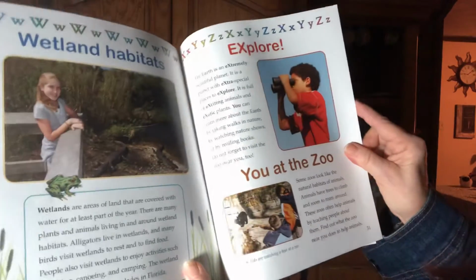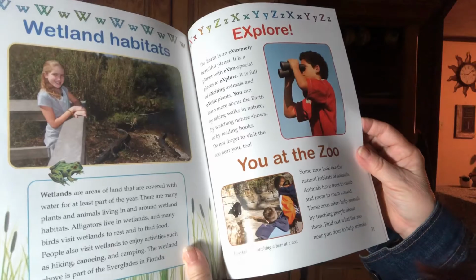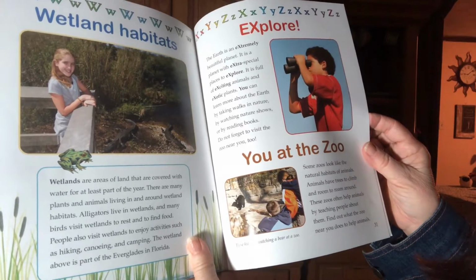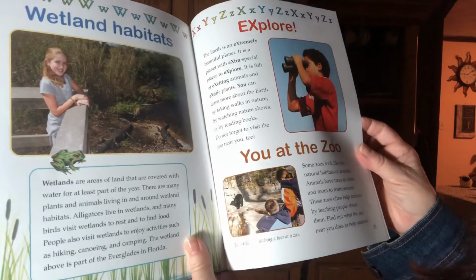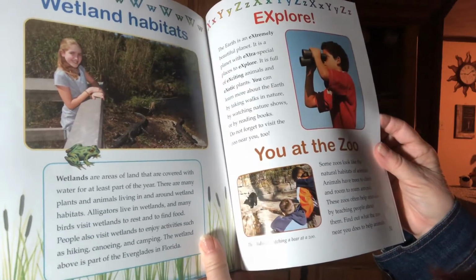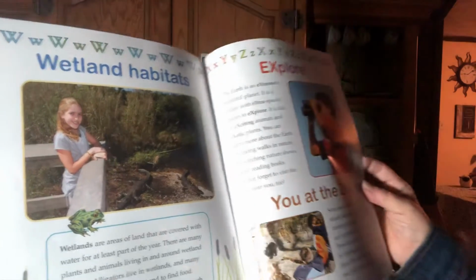W is for wetland habitats. Wetlands are areas of land that are covered with water for at least part of the year. Some animals that live in wetlands are alligators and many kinds of birds. They visit the wetlands to rest and find food. There are so many plants there too. I've been to the wetlands. The wetland here in this picture is part of the Everglades in Florida.